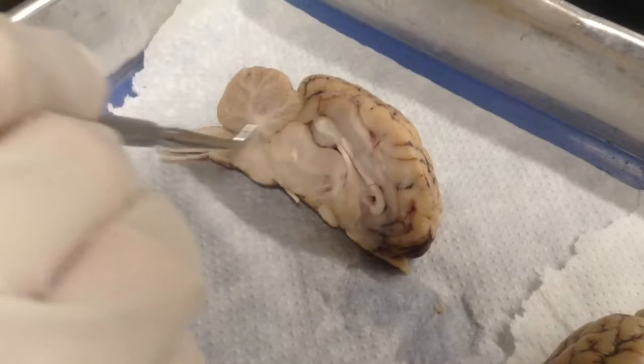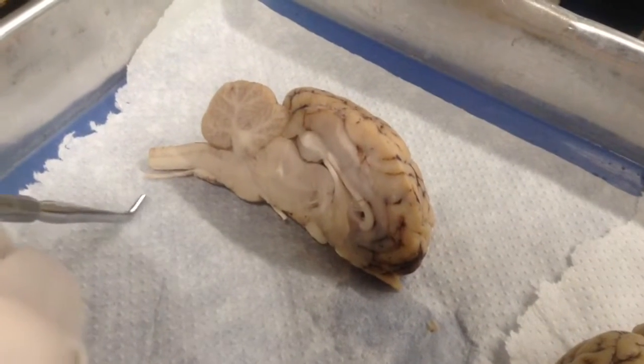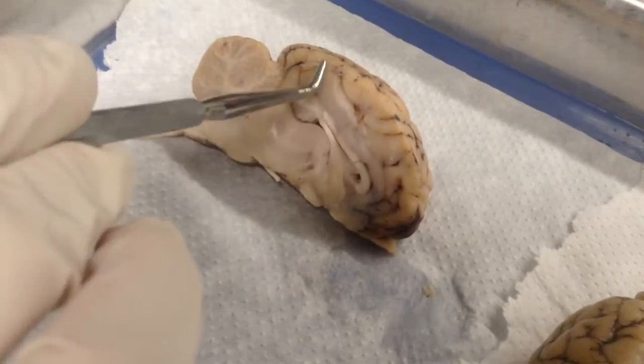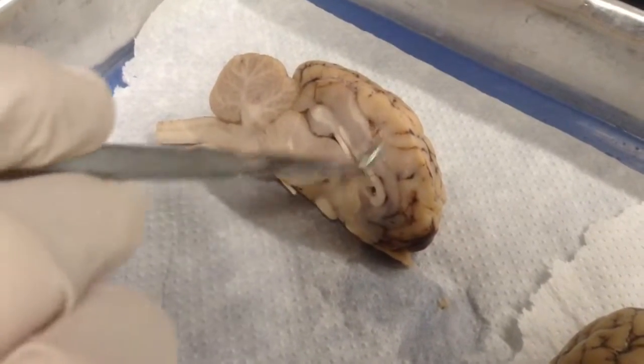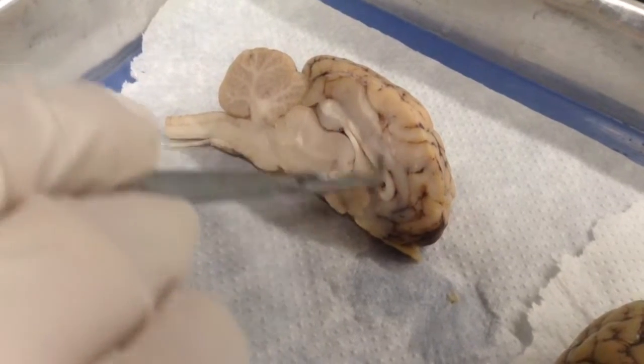So this region is the arbor vitae, which is Latin for tree of life, and this region is the longitudinal fissure, which is the area right above the corpus callosum.